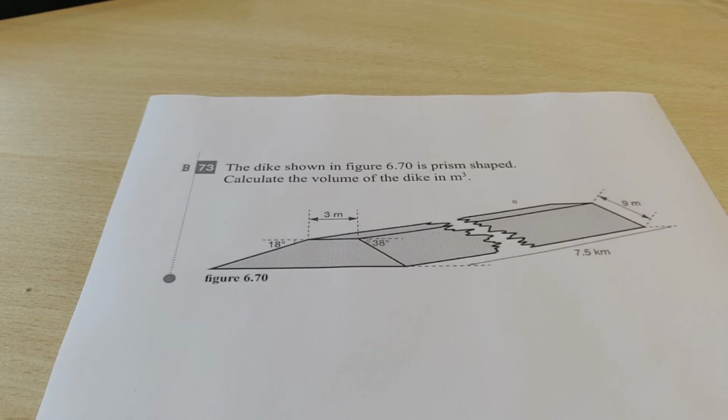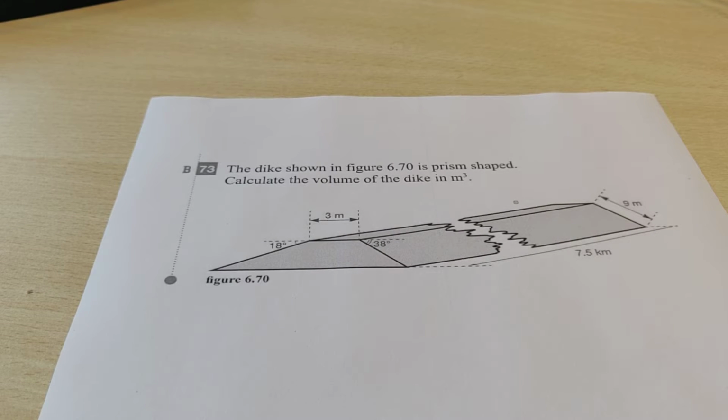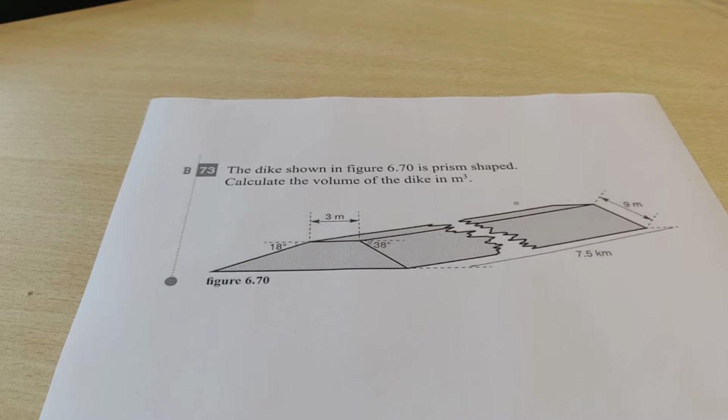Alright, there's another video for 3VT, and this time it's about exercise 73. The dike shown in the figure is prism shaped, and this is a prism, right? It's a three-dimensional shape. We need to calculate the volume of this dike, so we need to calculate what the volume is.